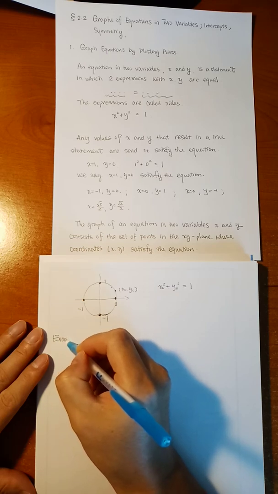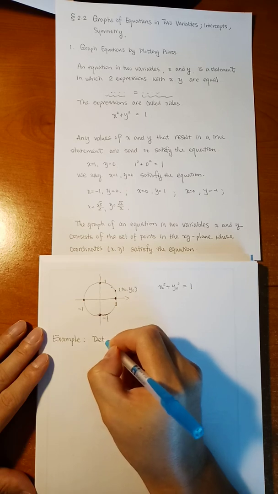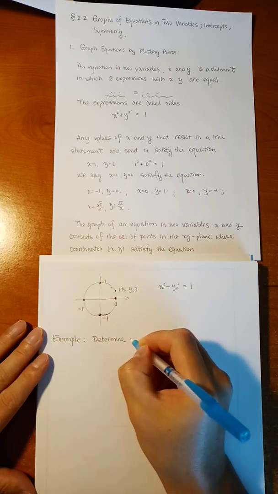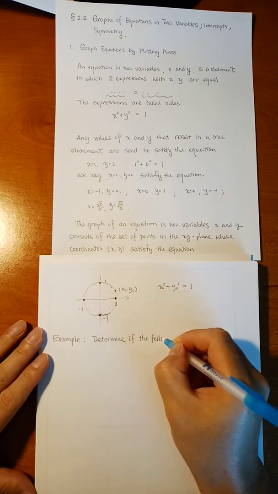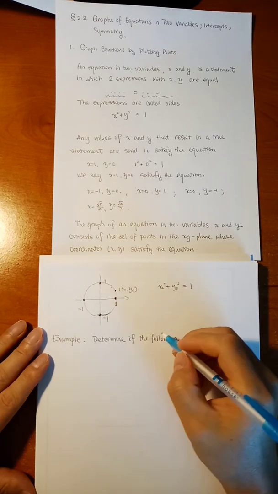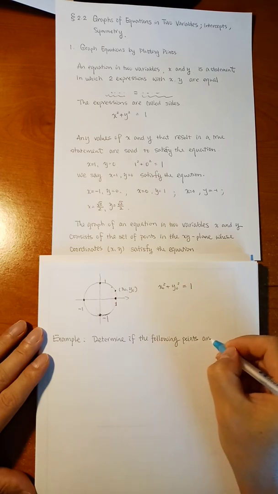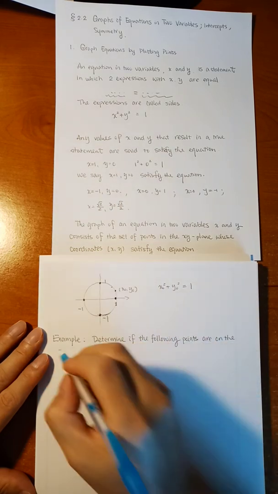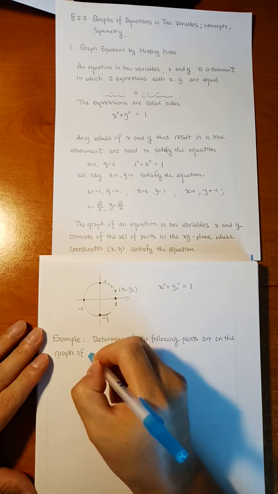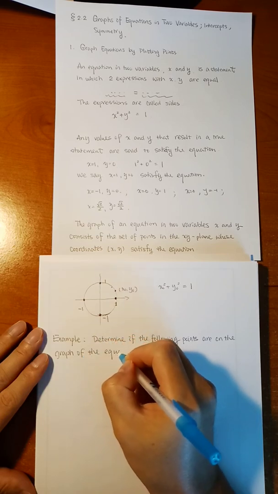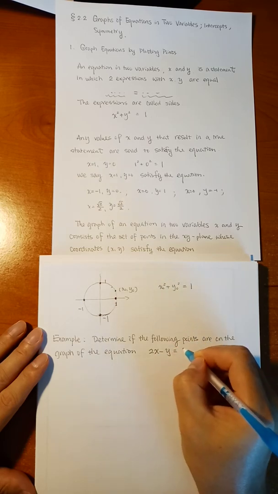Okay, so let's see the first example. Determine if the following points are on the graph of the equation 2x minus y equal to 6.